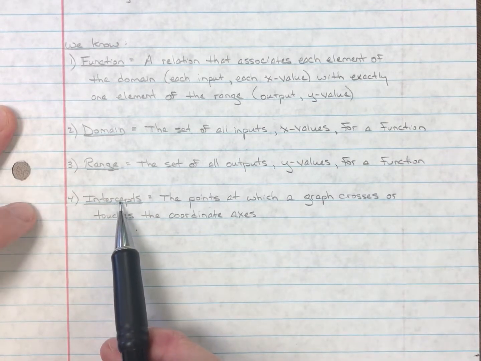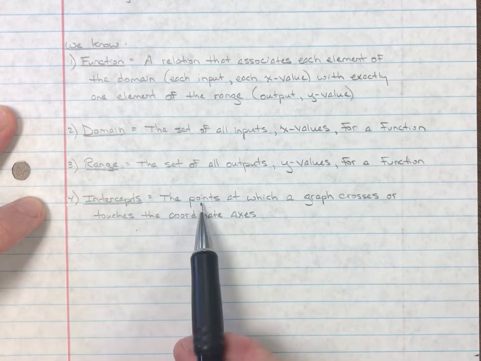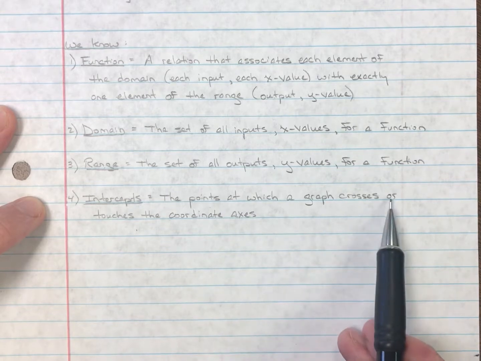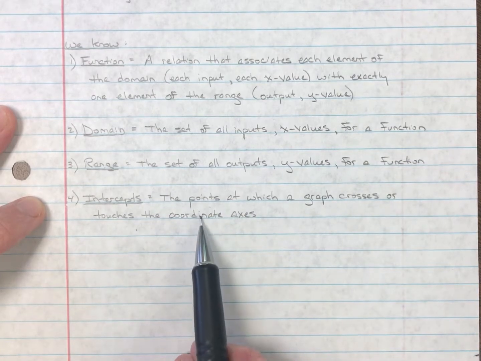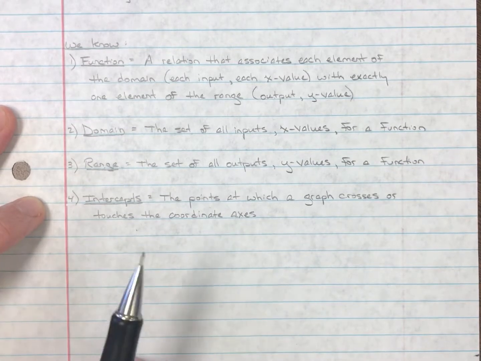And we know what intercepts are. Intercepts are the points at which a graph crosses or touches the coordinate axes.